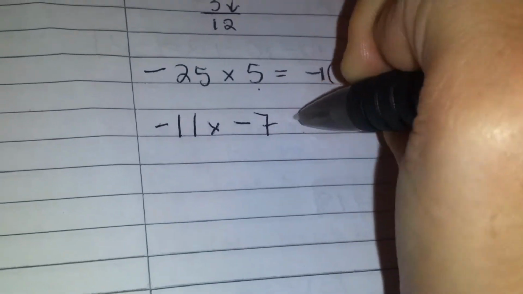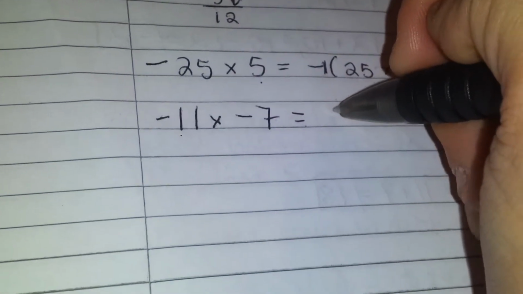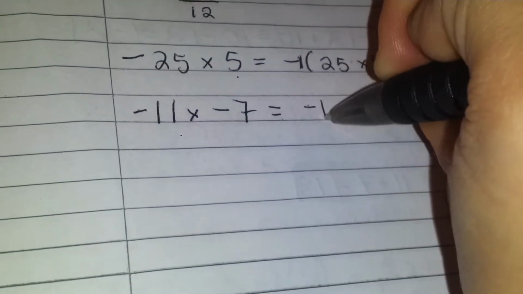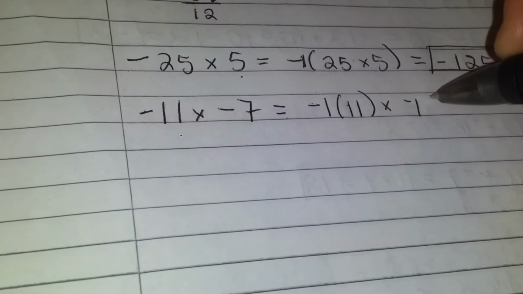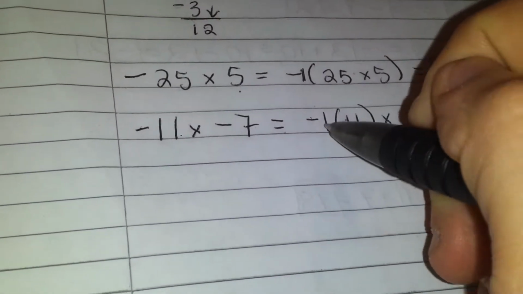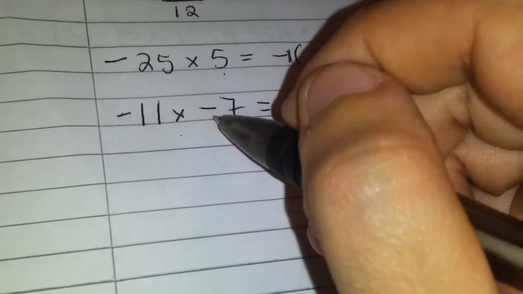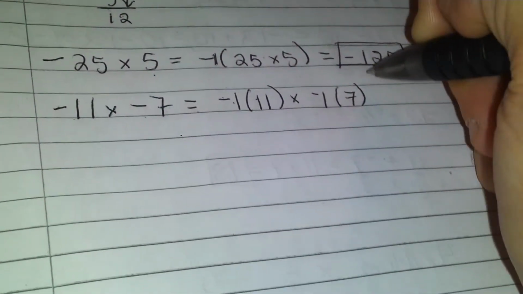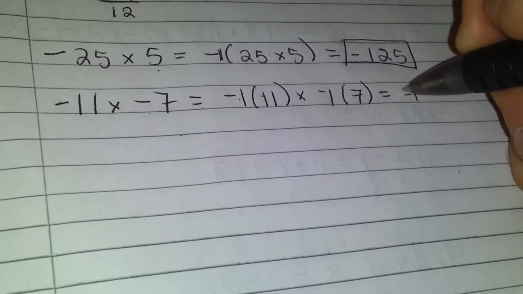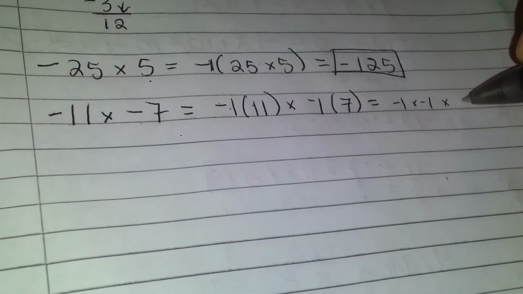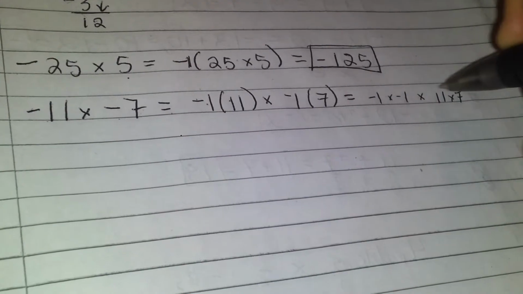Let's try a multiplication problem that actually has two negative numbers in it. How about negative 11 times negative 7? Well, similarly, we can pull out the negatives. This is basically the same thing as negative 1 times 11 times negative 1 times 7, right? Because if you did negative 1 times 11, you'd get negative 11. And if you did negative 1 times 7, you'd get negative 7. Now, when you do that, that's the same thing as negative 1 times negative 1 times 11 times 7. You can group them together.